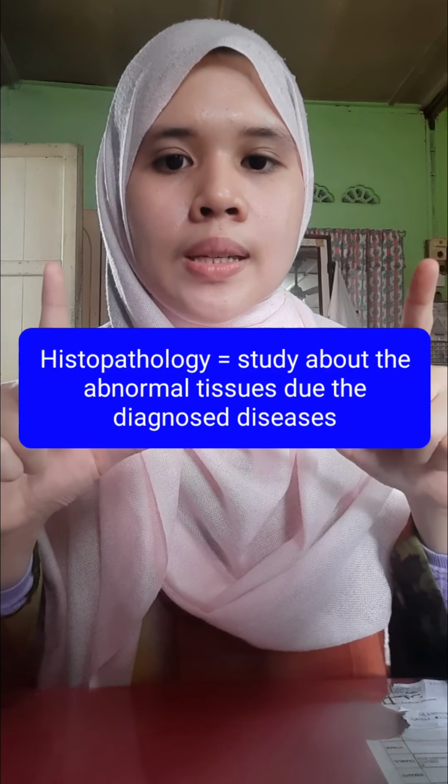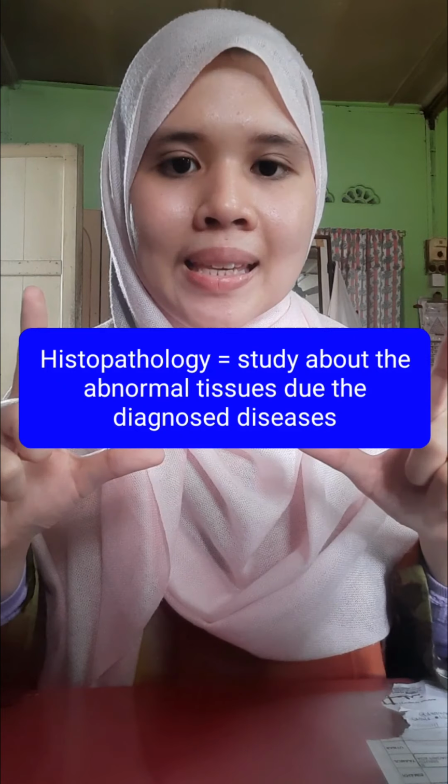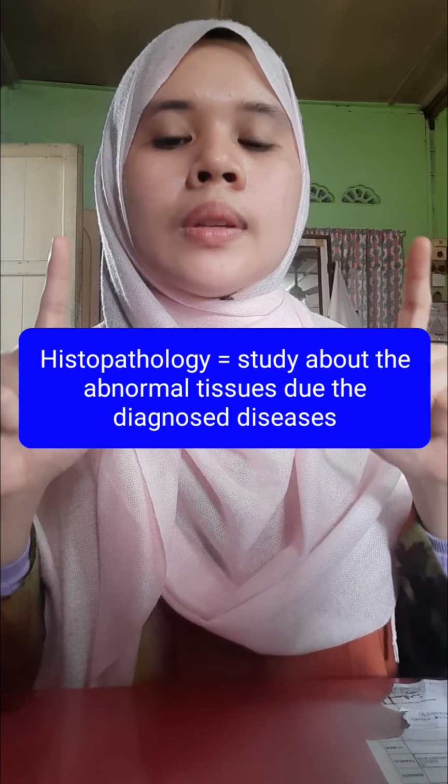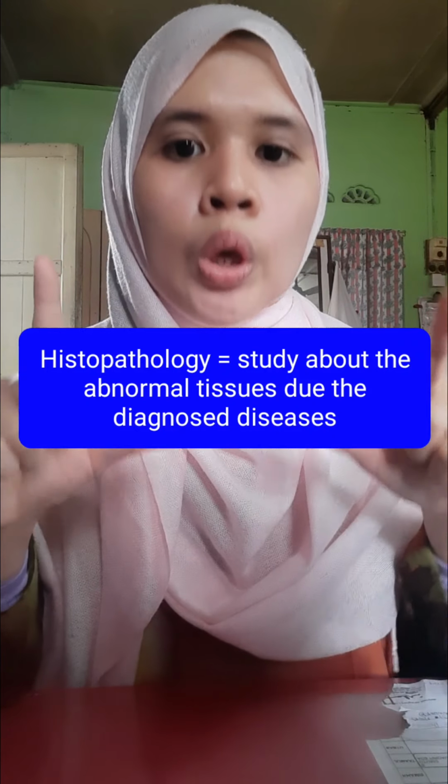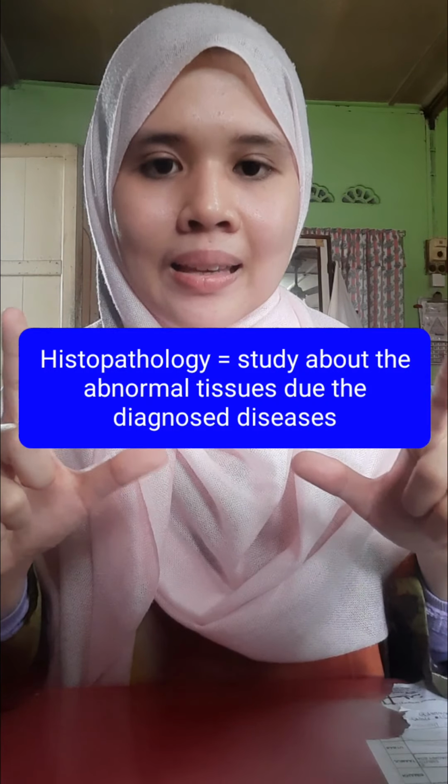Histopathology consists of histo, meaning tissue, while pathology is the study of the cause and effect of disease. The combination of the two words, histopathology, means the study of abnormal tissue due to disease.